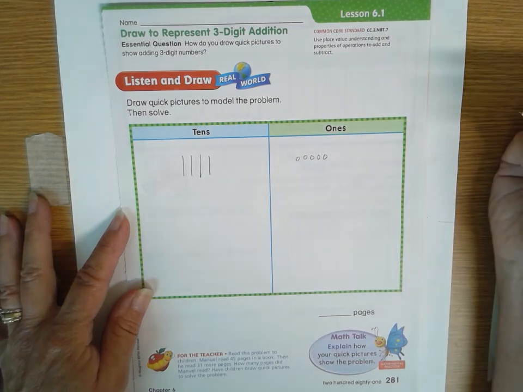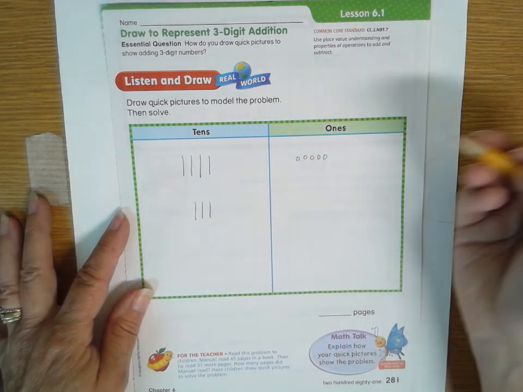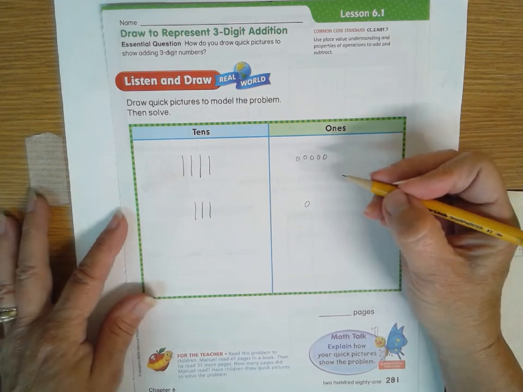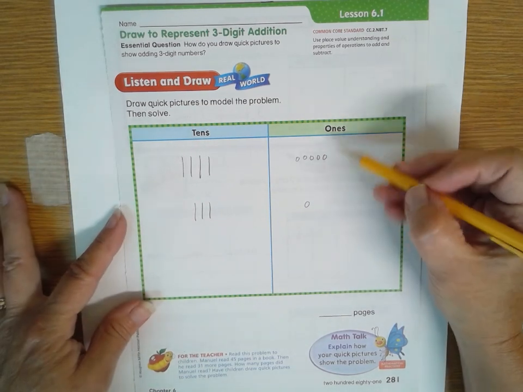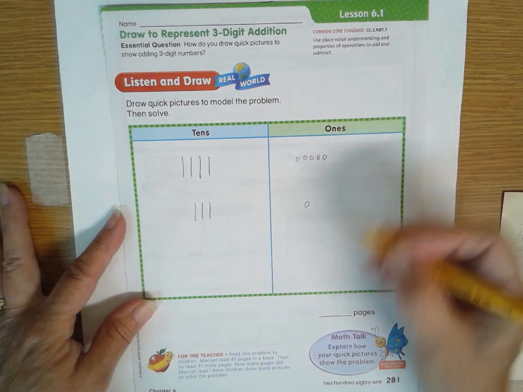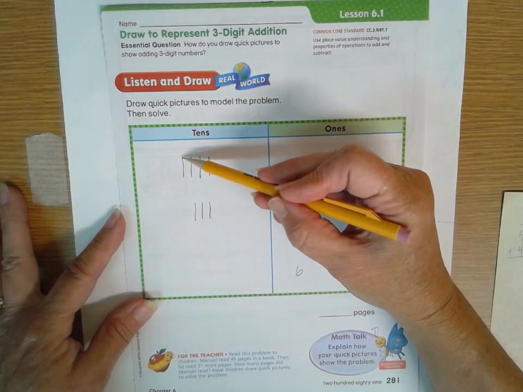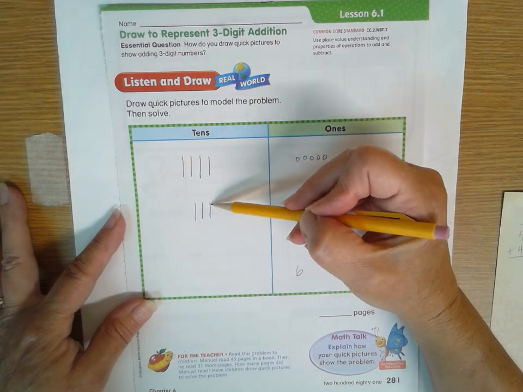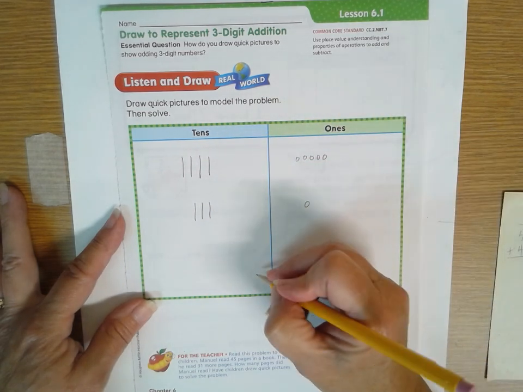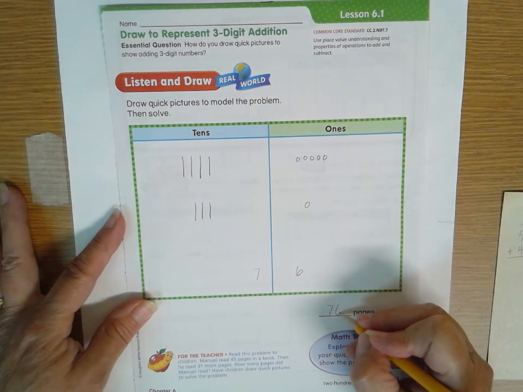And then he read 31 more pages. So we're going to make 31, 3 tens and 1 one. So let's go over here to the ones and let's just count how many we have. We have 5 here and 1 more. That makes 6. And with our tens, we have 4 here and 3 more. And 4 plus 3 is 7. So he read 76 pages.